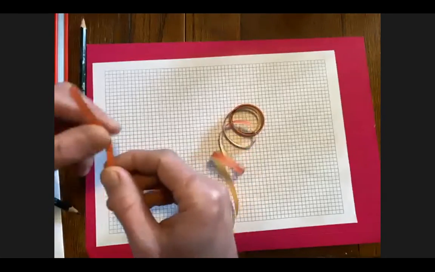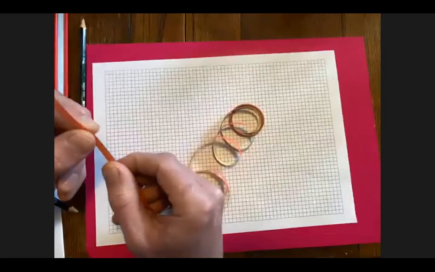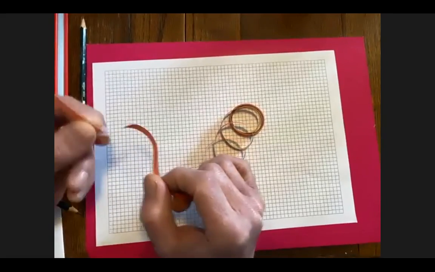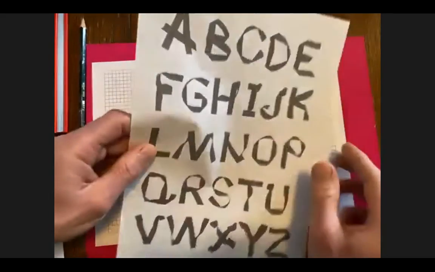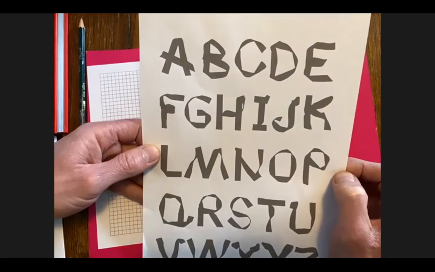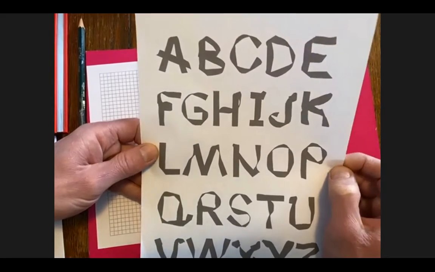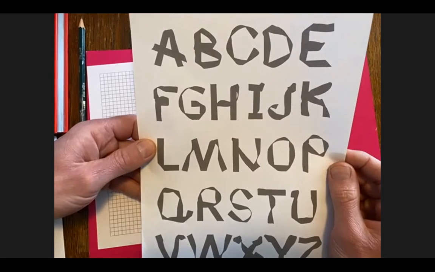Just to go over it again, hopefully you all have these streamers, and we're going to use these to make our font. In the same way as you had your printout here, we're going to go through the alphabet, and make a letter for each letter of the alphabet using our streamers, and that will be our font.